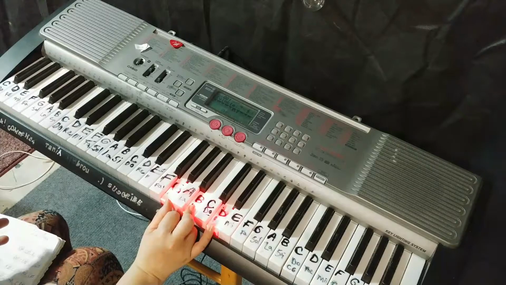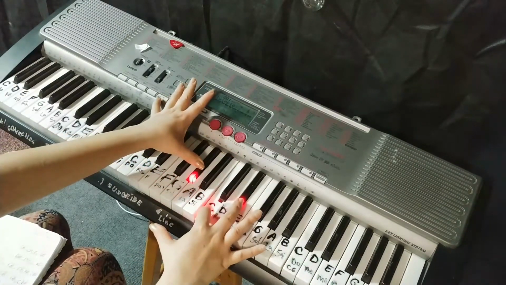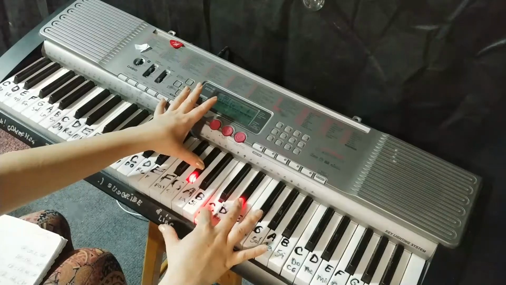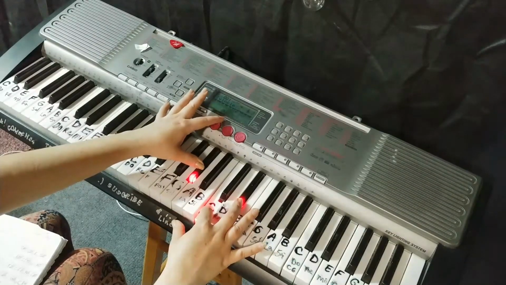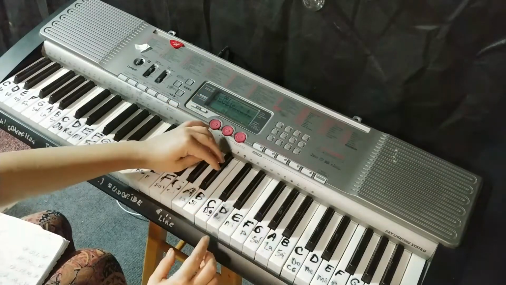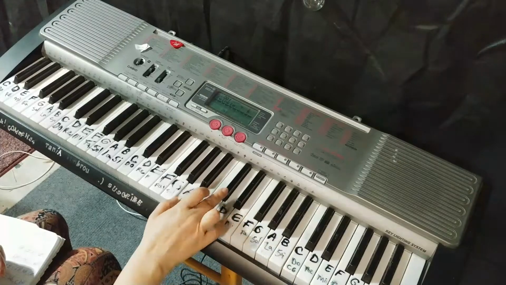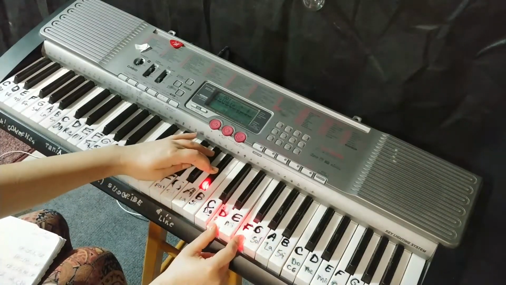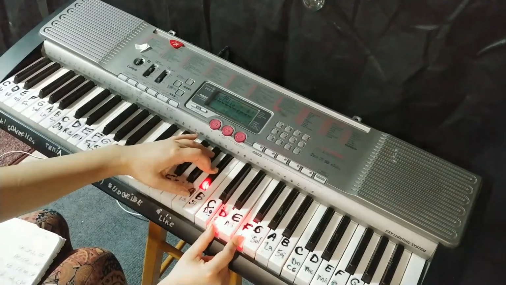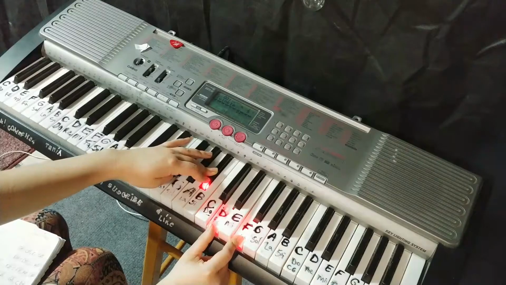G major, so G sharp. G sharp major or A flat major. And then let's say A major, so I increase each one of these, and then I have A sharp major or B flat major.